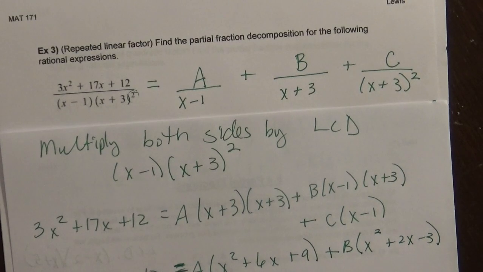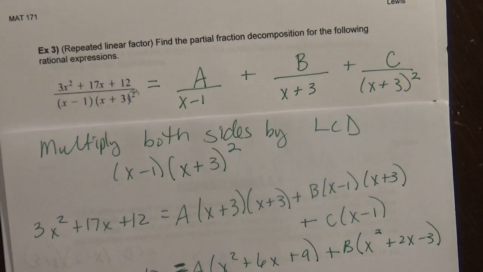Okay, bringing this down again, 3x squared plus 17x plus 12. I can now distribute my ax squared plus 6ax plus 9a plus bx squared plus 2bx minus 3b plus cx minus c.